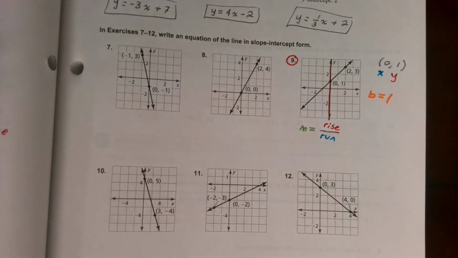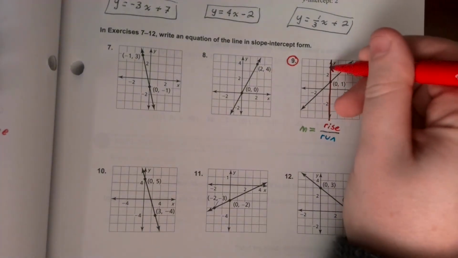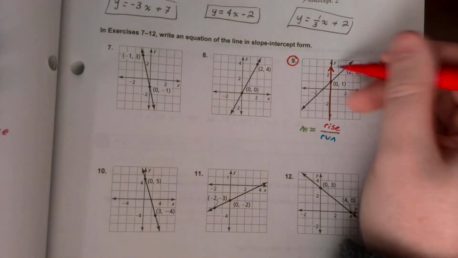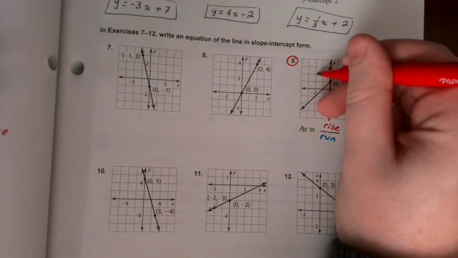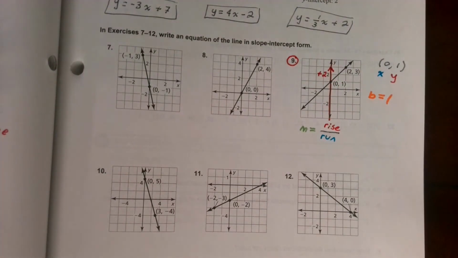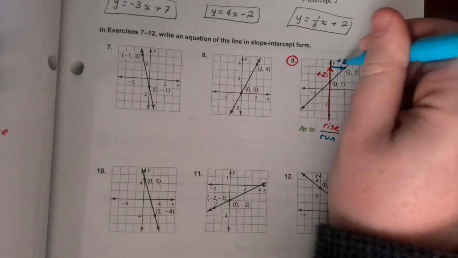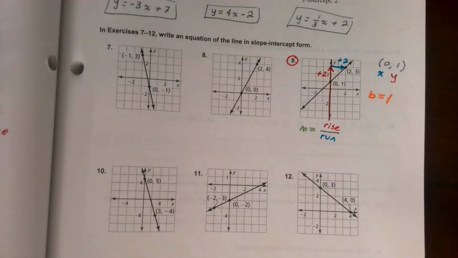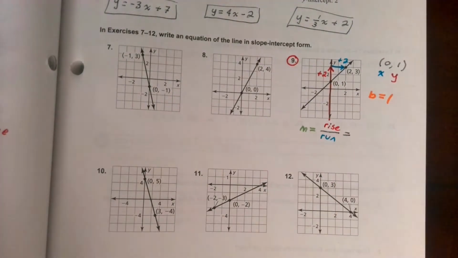Well, according to this graph, we rise by 2 in order to get to the next point. So this is going to be plus 2, because up is a positive direction. And how much over do we have to go? Well, we have to go 2 to the right. Plus 2. So our rise is 2, our run is 2, so our slope is 2 divided by 2.